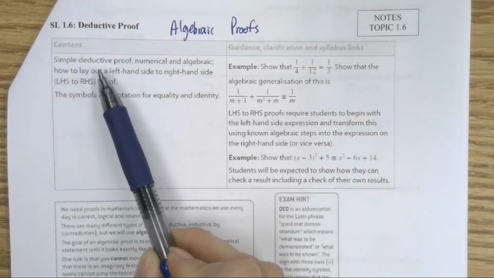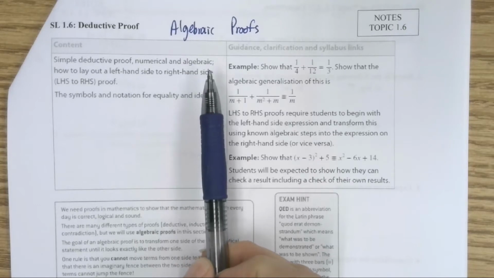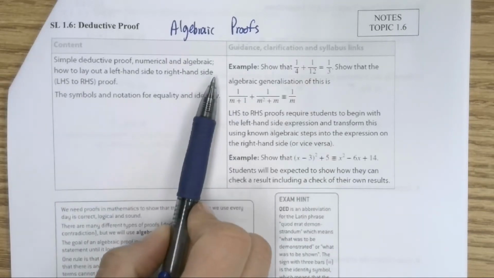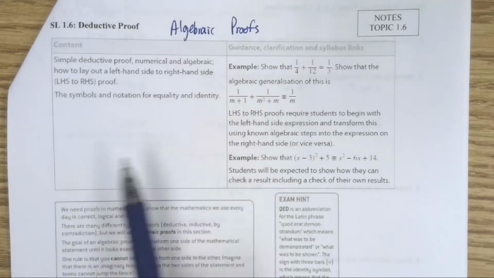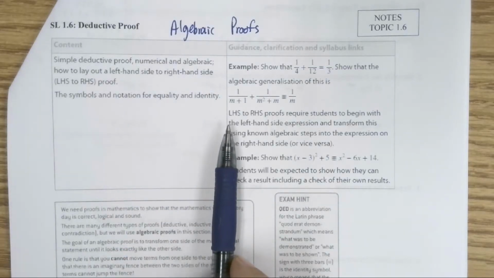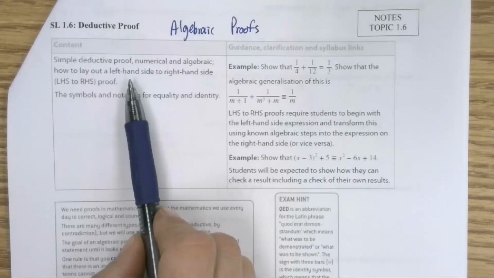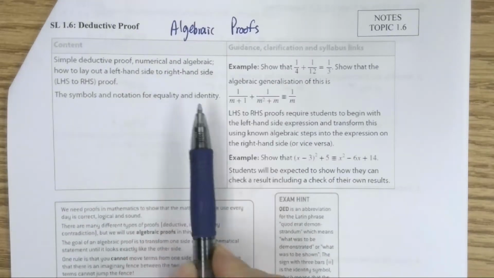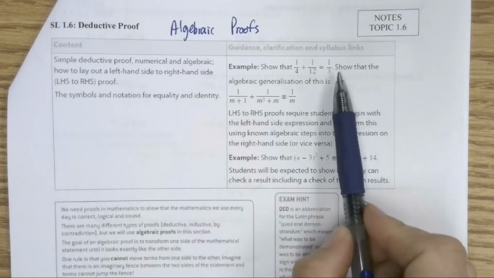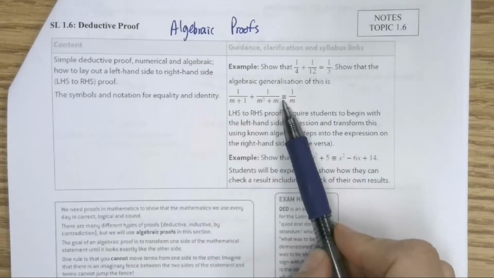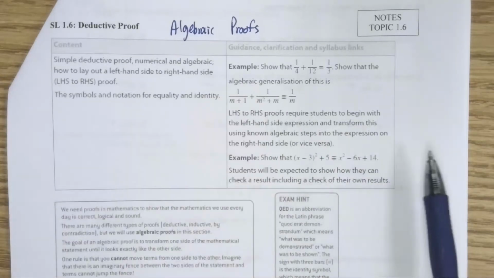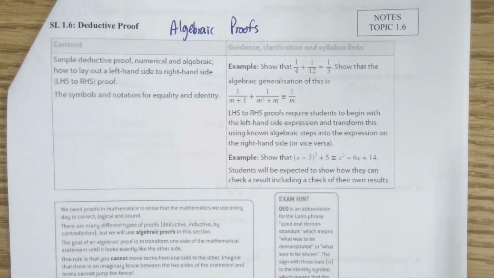So simple deductive proof, numerical and algebraic, is one of the requirements for our course this year. This is the first year we've had this included. And so what we want to make sure is that we know to lay out our left-hand side and our right-hand side, and we're only going to work one of those sides. And they've got a couple of examples built into the subject guide. This is actually what's listed in our subject outline, our syllabus guide. So we're going to do a couple of those examples today.